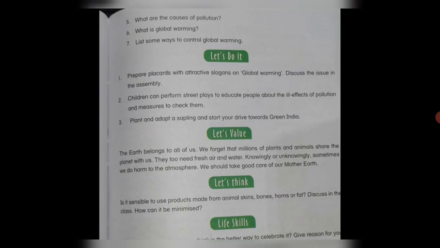Next question: what are the causes of pollution? You write from your page number 107. Next one is, what is global warming? Page number 108. List some ways to control global warming, also page number 108.